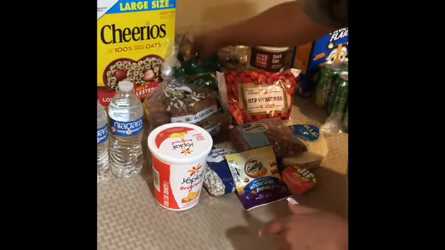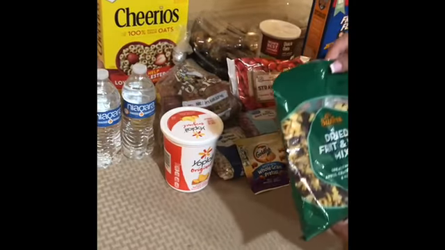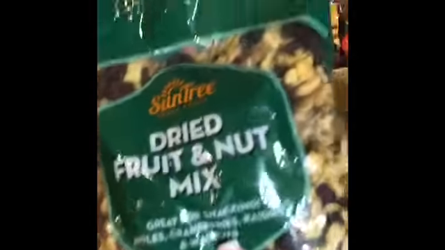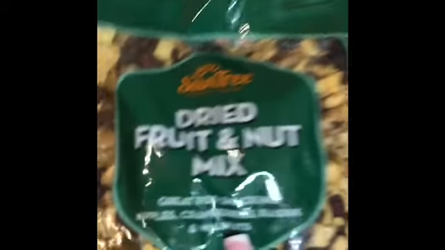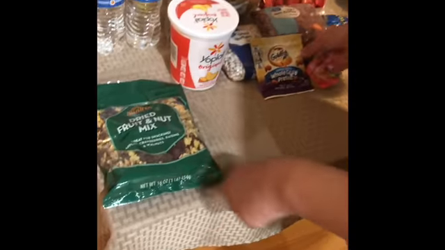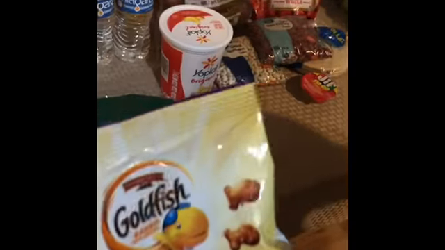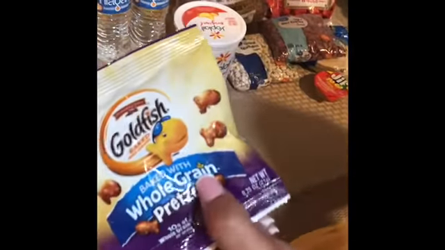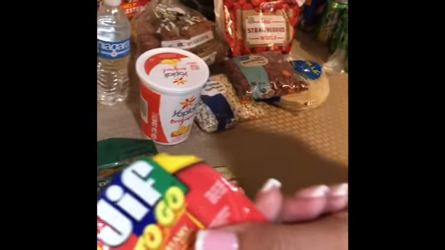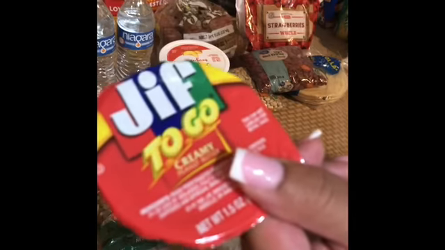So I'm going to continue to go through the rest of the do's so you can have an idea of what to eat and your options. This is a great snack. If you like to snack, instead of picking up chips, you can pick up something like trail mix. Pretzels, that's really healthy because it's whole grain pretzels.